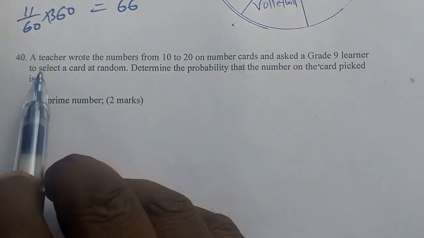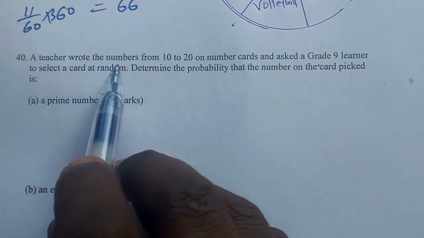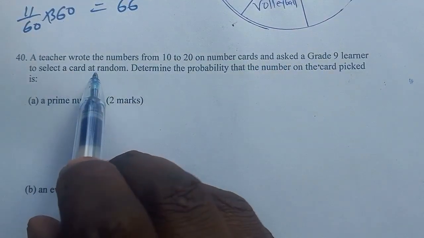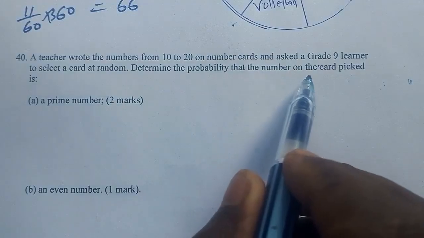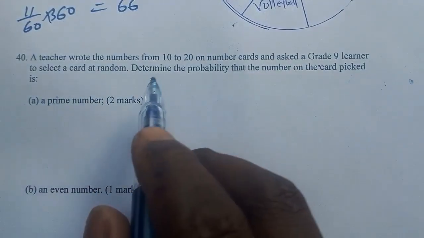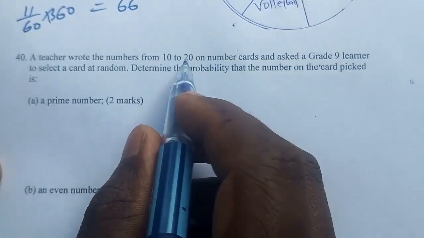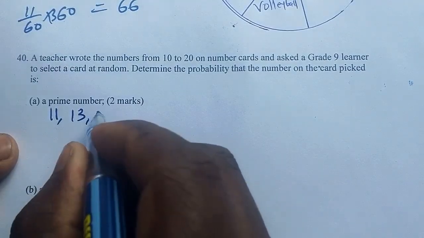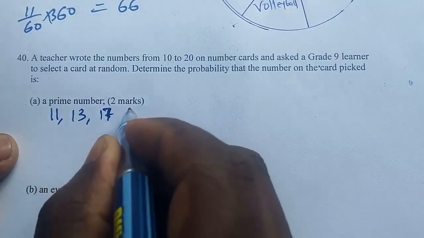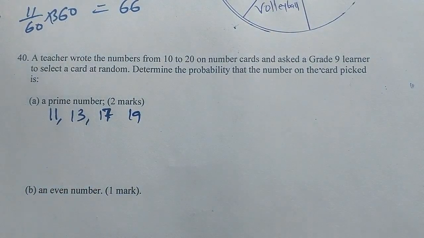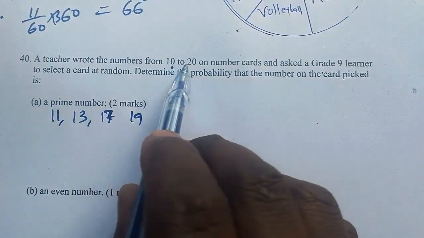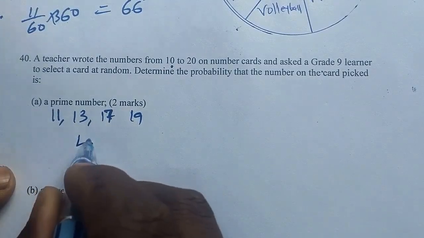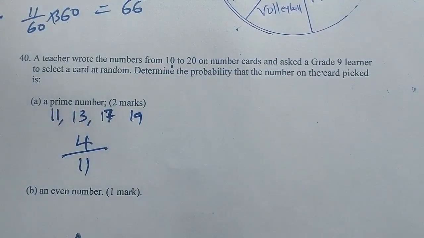A teacher wrote the numbers 10 to 20 on cards and asked a grade 9 learner to select a card at random. Determine the probability that the number on the card picked is a prime number. Prime numbers between 10 and 20 are 11, 13, 17, and 19. These are the prime numbers. So the total numbers from 10 to 20 are 11. So 1, 2, 3, 4. This is going to be 4 over 11. So the probability is 4 over 11.